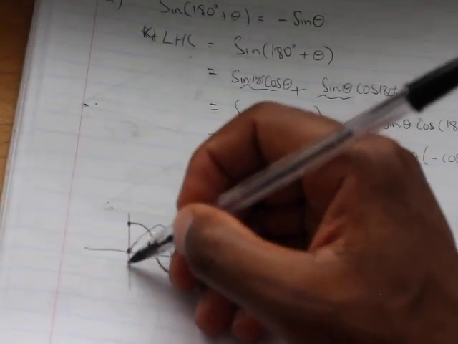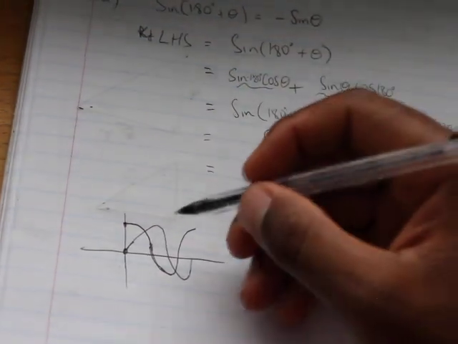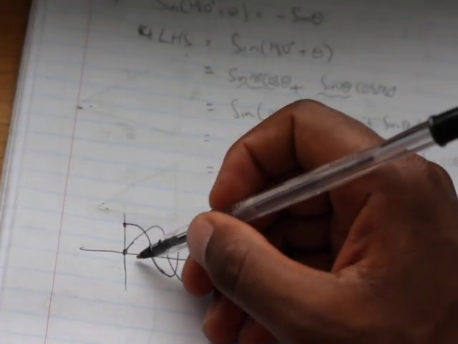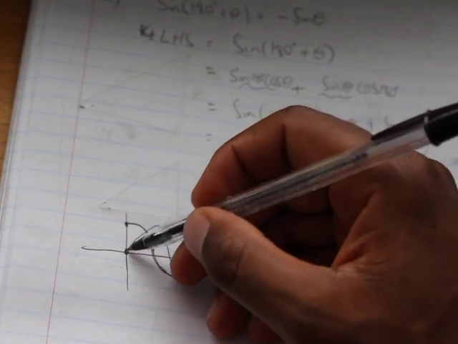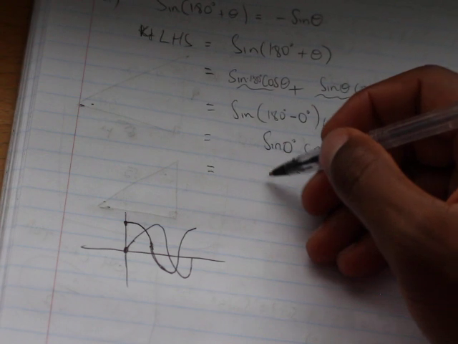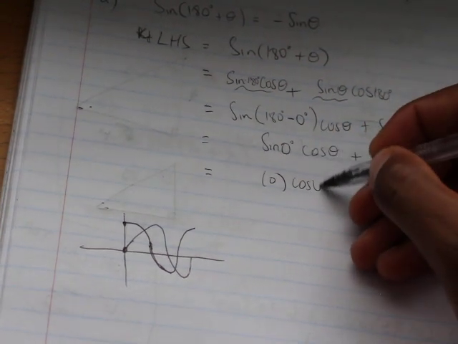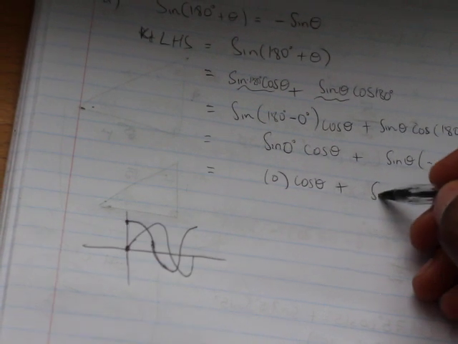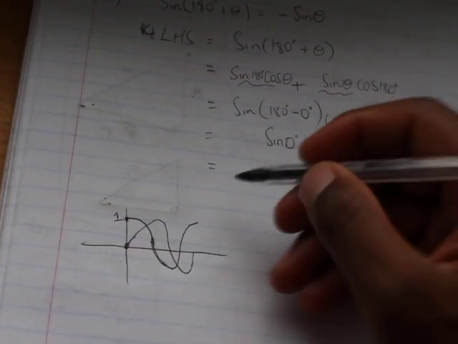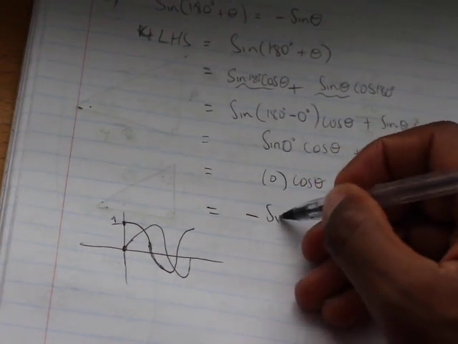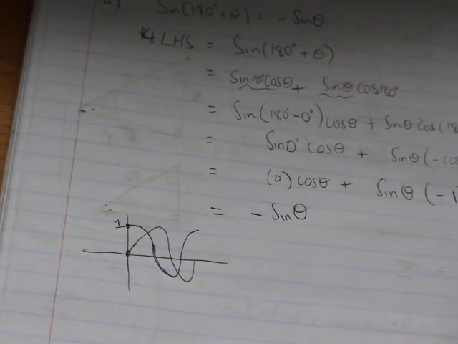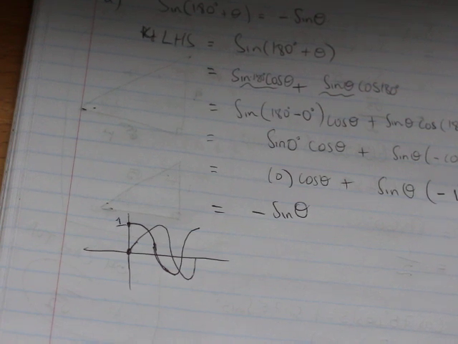So at 0 degrees here, sine is 0. You can see that the curve is passing by the origin. So this is simply 0, times the cosine of theta, plus the sine of theta, and then minus the cosine of 0, which here is 1. So now our answer becomes what? Negative the sine of theta. Okay, I hope everyone is happy with that.